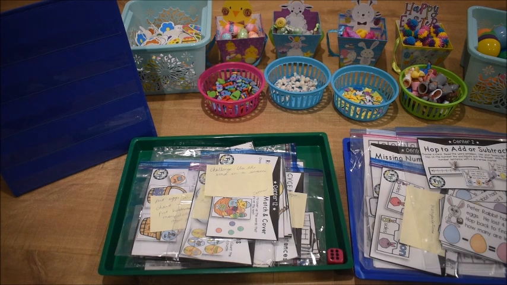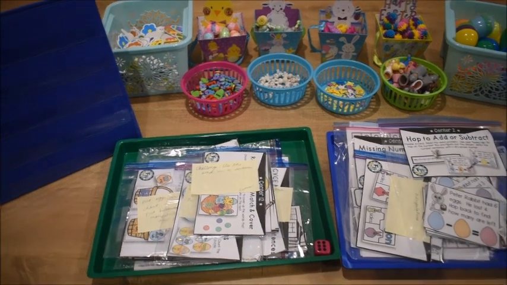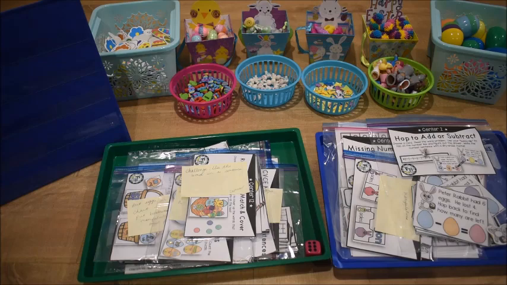In today's video, I'd like to show you the activities that I have planned out for the next week or two. These activities are geared towards first grade, but they could be used with younger students in kindergarten or older students in second grade. You can tailor them to the age range and the needs of your students. So let's get into this, and I'm excited to show you what I have prepared for my first grader.